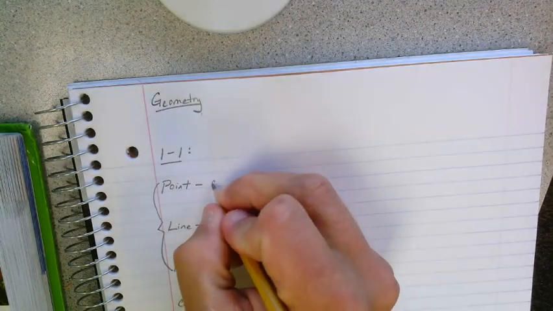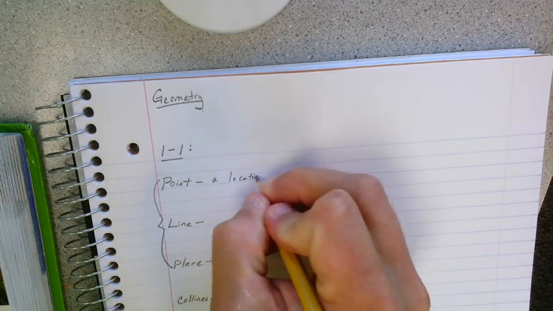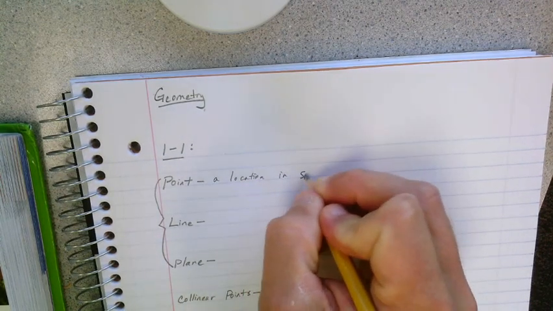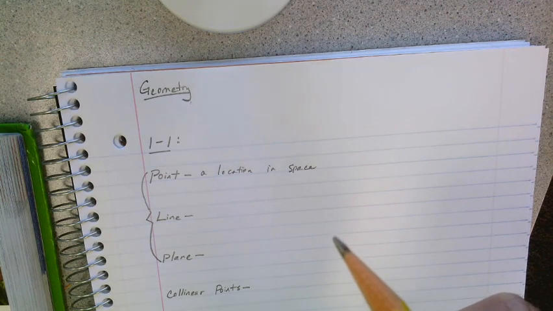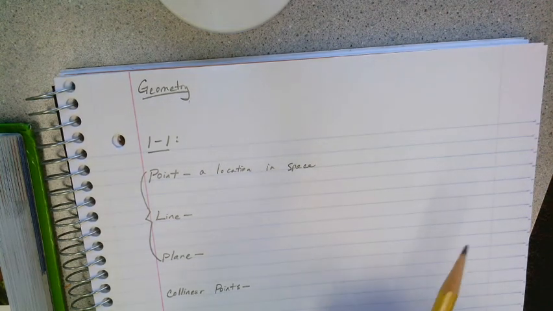A point is a location in space. Now, when you think about a point, that point could be as small as the tip of this pencil head. I'm pointing to the tree outside, so that tree could be a point. If you've ever used Google Maps before, the point could represent the entire city of Findlay. That point could also represent the entire world, or the galaxy.